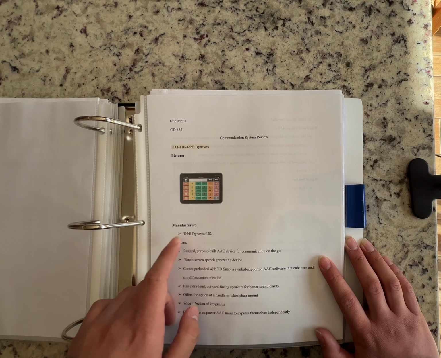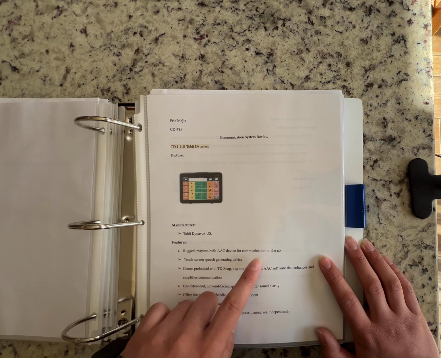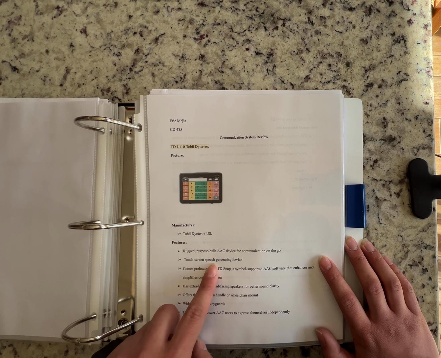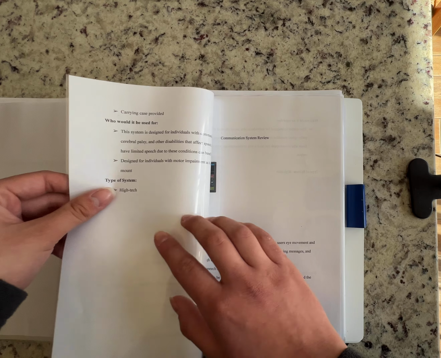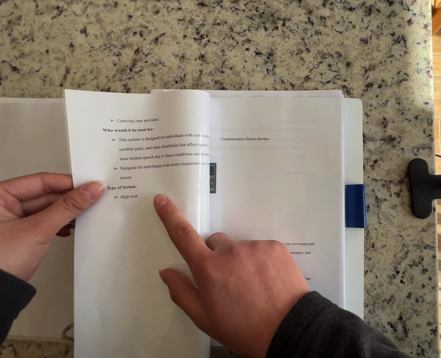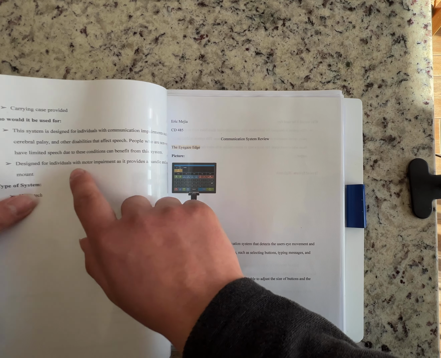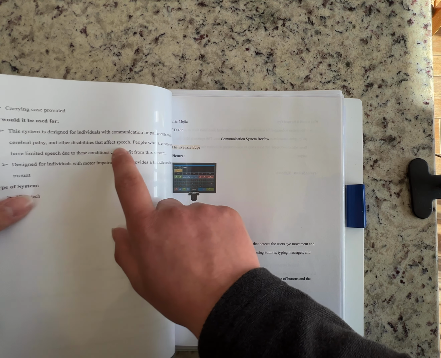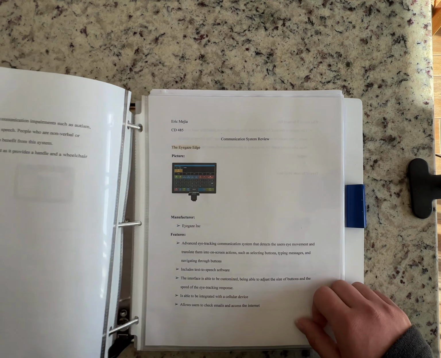The manufacturer is Tobii Dynavox. Some of the features: a rugged, purpose-built AAC device for communication on the go, with a touchscreen and speech output, and it comes preloaded with TD Snap. And then I wrote here, if you can see, who it's used for. It's designed for individuals with motor impairments and intellectual disabilities. And this is a high-tech system.